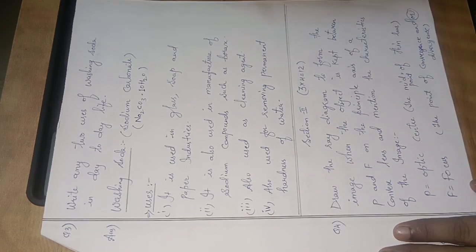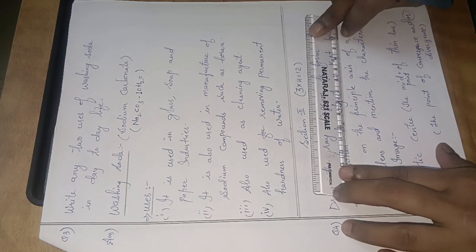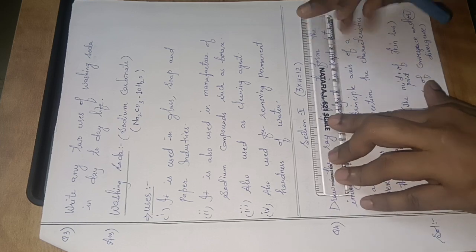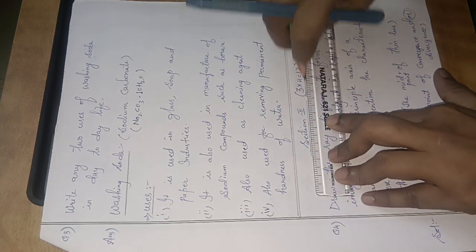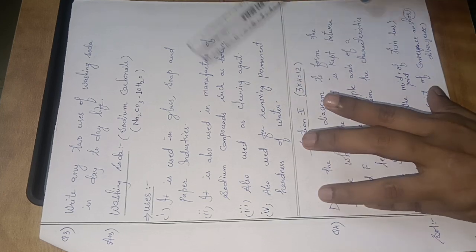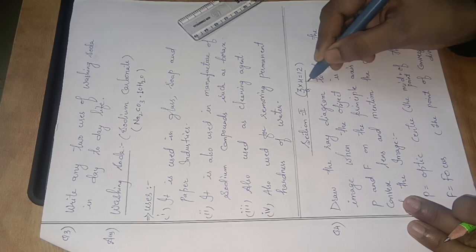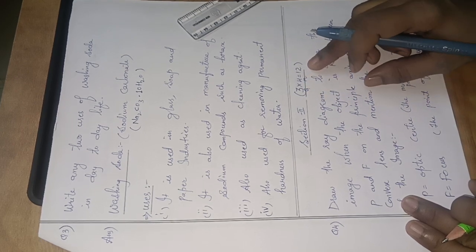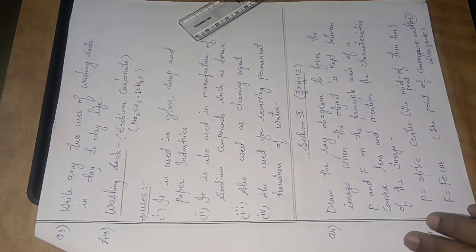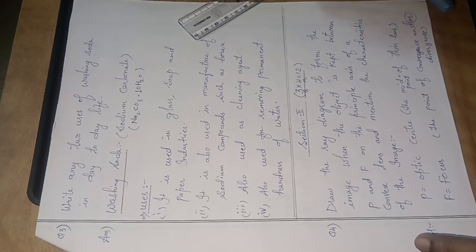Now let's start section 2. Section 2 consists of 3 questions, and each question carries 4 marks. So 3 fours are 12. This section is also very easy to attempt. Understand the question first, then start attempting.